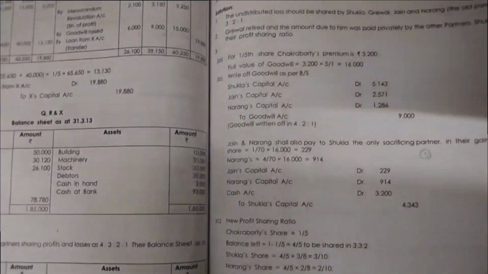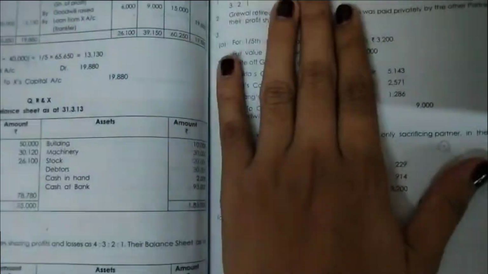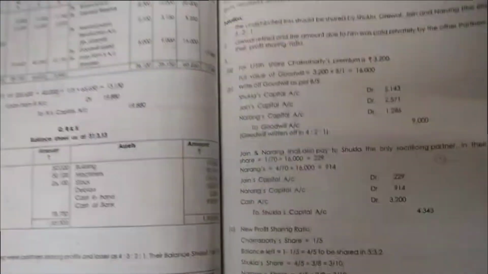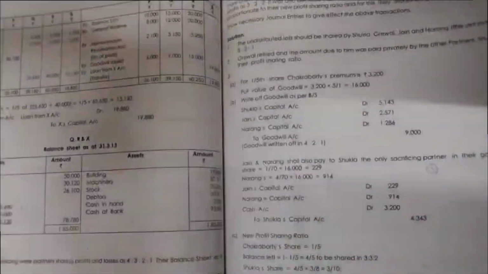That is 16,000 minus 9,000, 7,000 is there. So what I am going to do is raise the 7,000, and I will show the goodwill in the balance sheet. Okay, so that is the two different ways. You can either follow the study mat, that is also correct, or you can follow me. Any one method has to be followed.